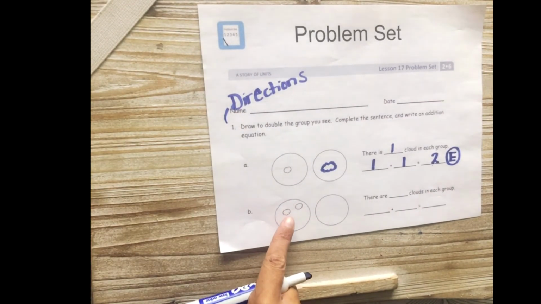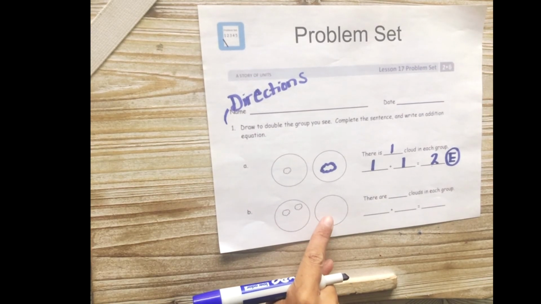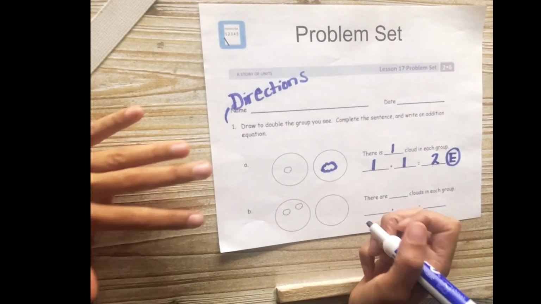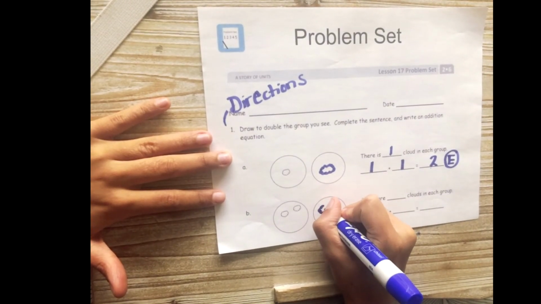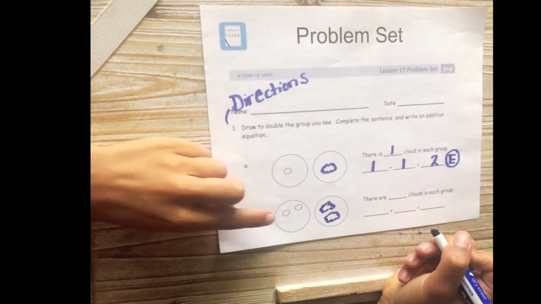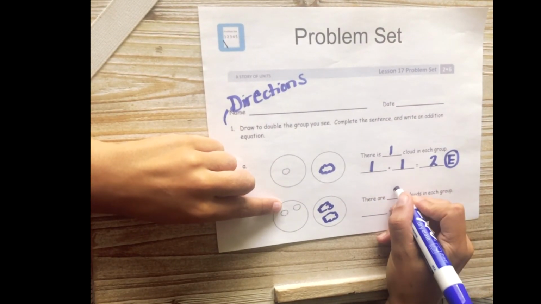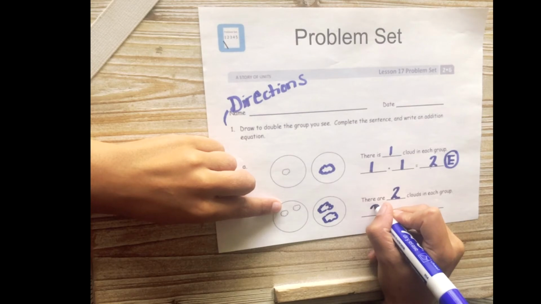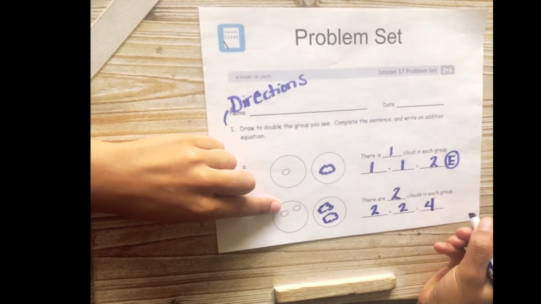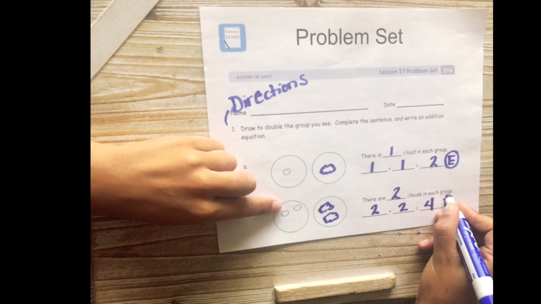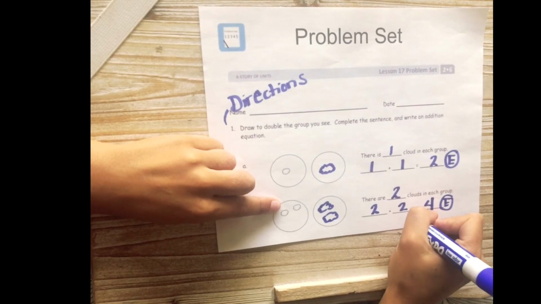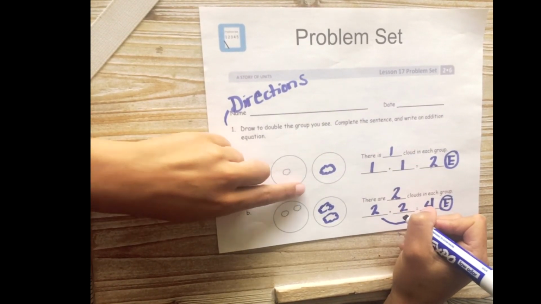I'm going to look at how many clouds I have here, and then I'm going to double that on the other side. So I notice I have 2 clouds here, so I'm going to double that here. There's one cloud, and then there is another cloud. So in each group, there are 2 clouds. So I can say 2 plus 2 equals 4. And I know 4 is an even number because I can break up 4 into 2 equal groups of 2.